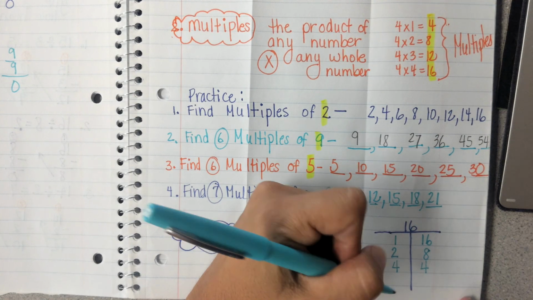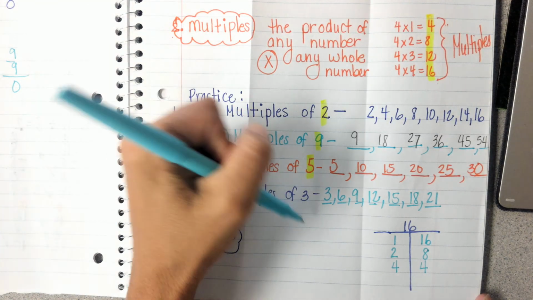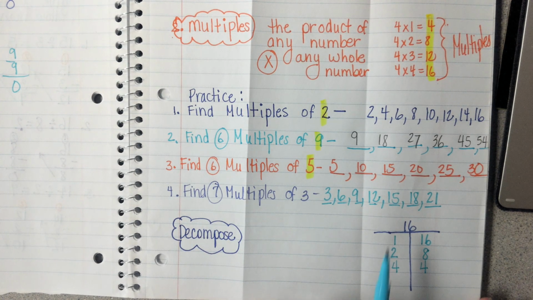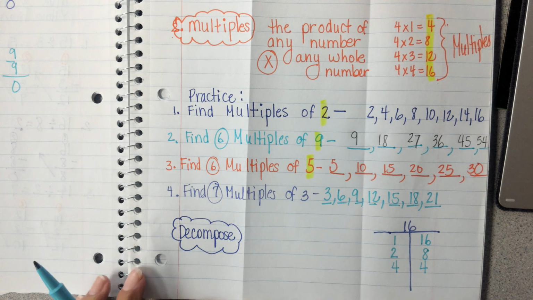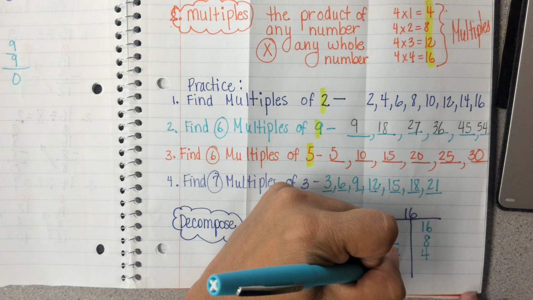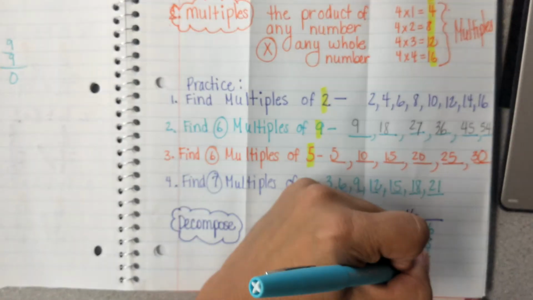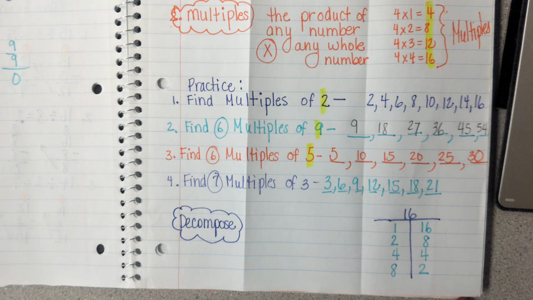So I'm going to go to 6. 6 times, do I have 6 here? No. There's nothing times 6 that will make 16. I'm going to go to 7, 8. Okay, well, I'm still going to write it down even though I've gotten into the commutative property. 8 times 2 equals 16.